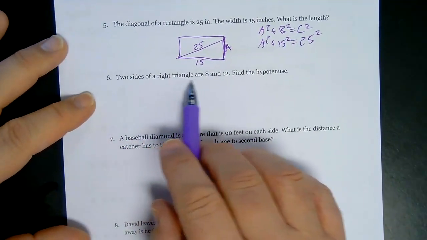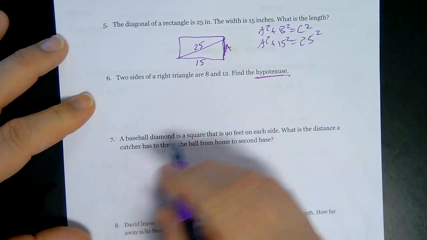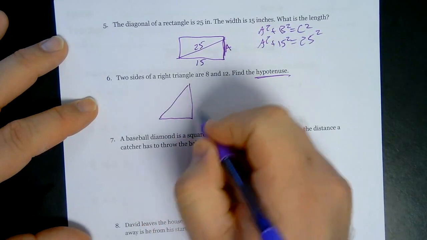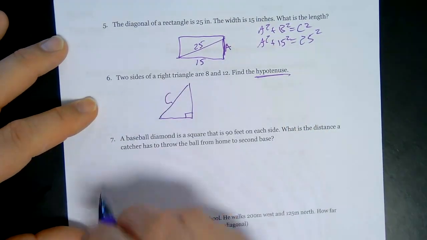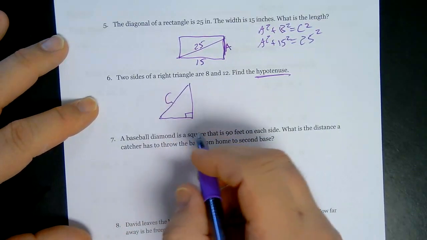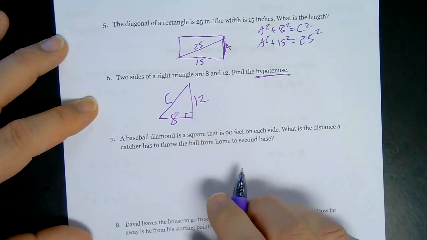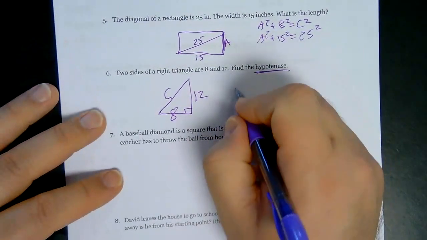Alright, two sides of a right triangle are 8 and 12. Find the hypotenuse. Oh, that's easy to do. So let's make sure we're drawing a right triangle. There's my right angle down there. Find the hypotenuse. We'll call it C, because that is the Pythagorean theorem. 8 on the bottom, 12 along the side. And it really doesn't matter which one is 8, which one is 12.